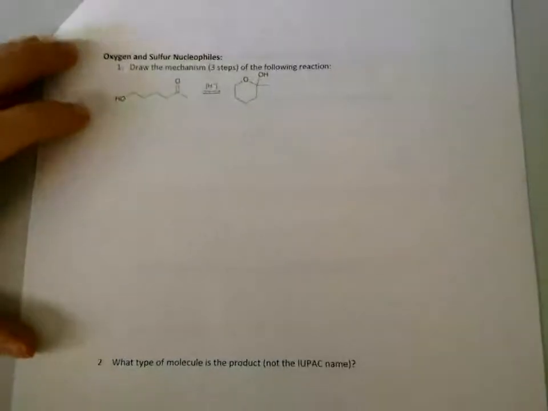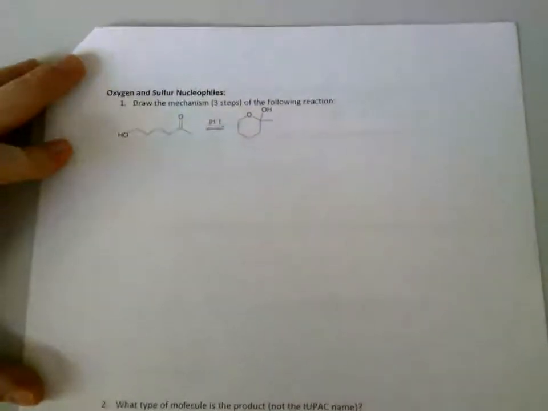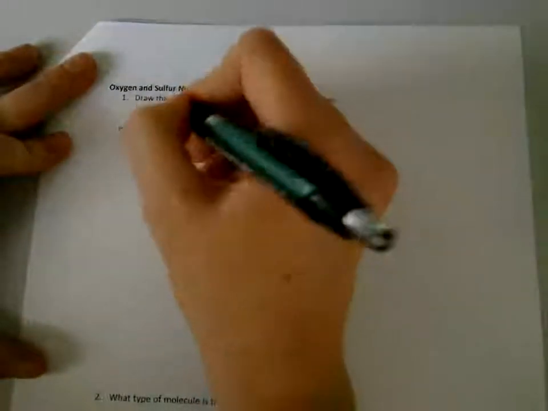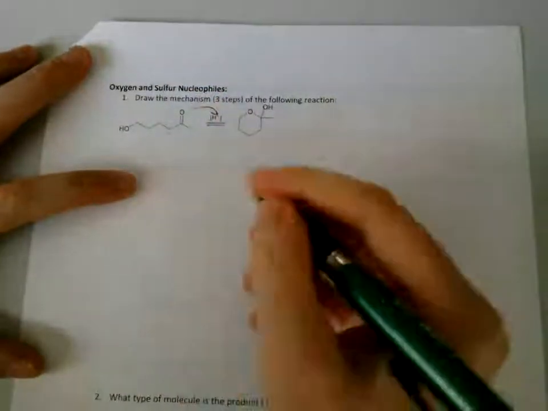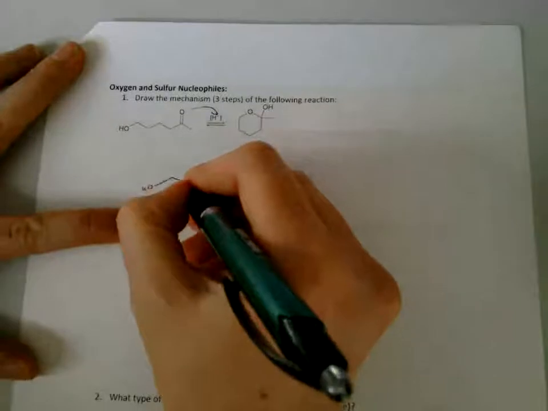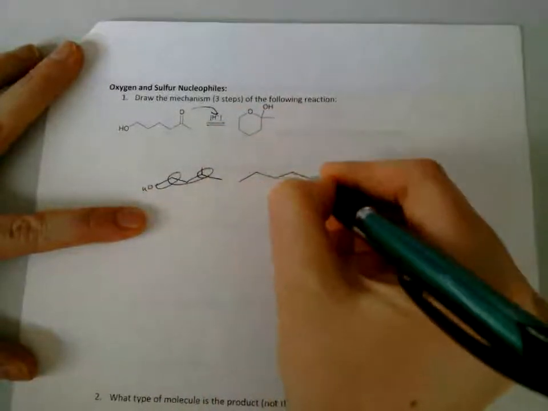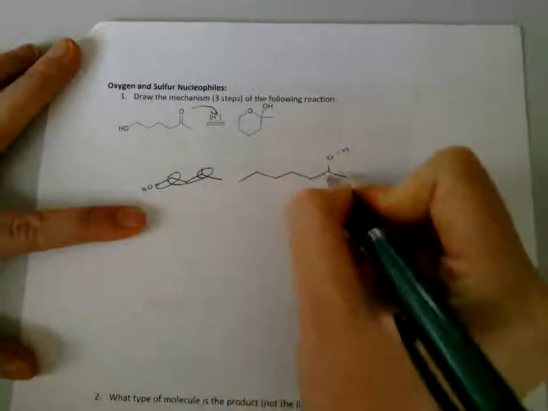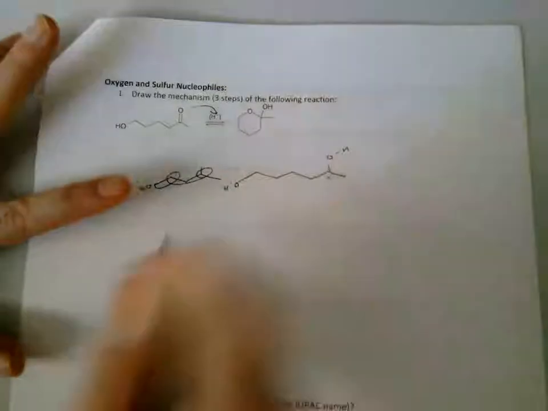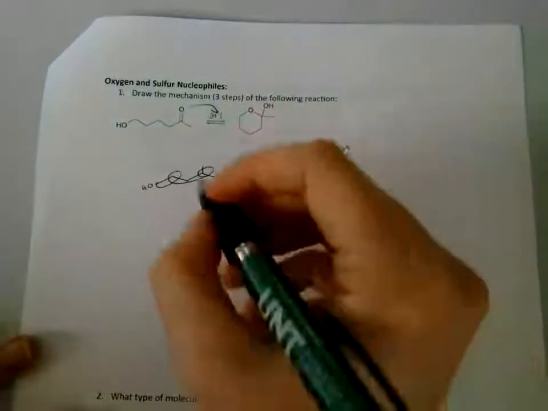Okay. Draw the mechanism of the following reaction. Again, we see the same thing that happens on these reactions over and over, right? If you have this ketone, it could protonate, and I think I lost a carbon there. It could go to the OH, leaving a partial positive here. Or you can draw the protonation step afterwards. Either one of those is fine.